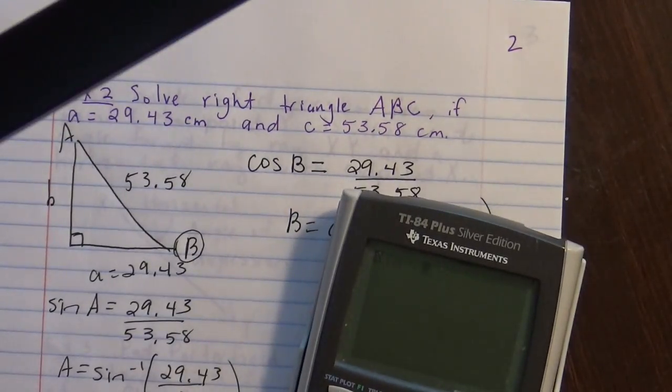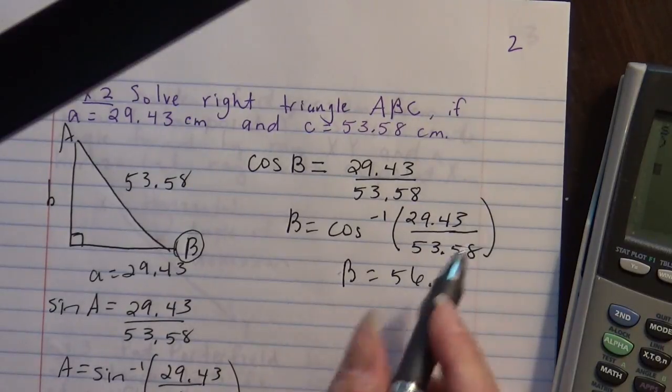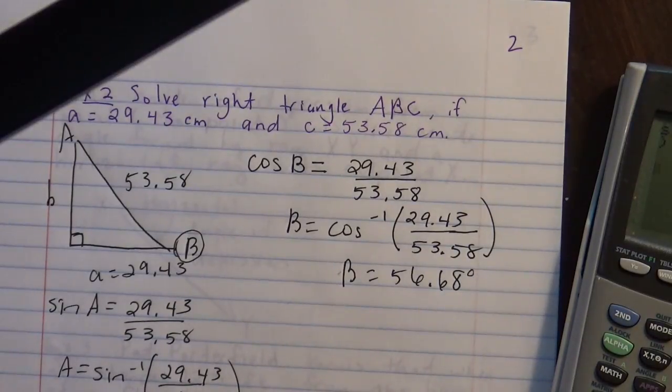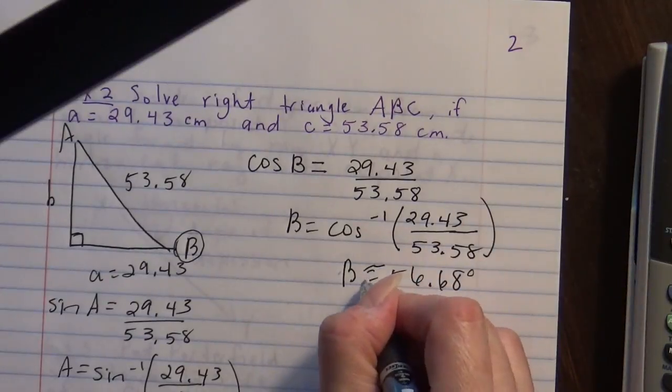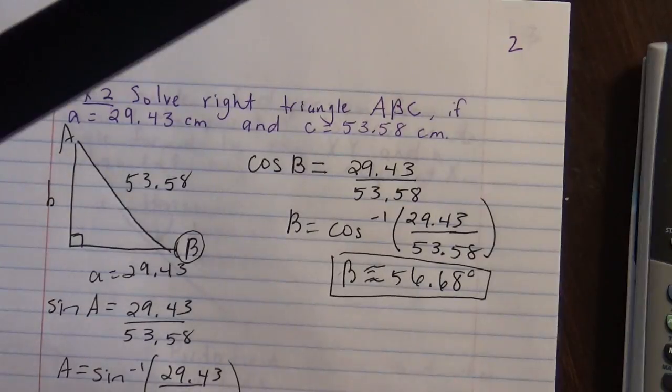So second sine gives me sine inverse 29.43 divided by 53.58, close parentheses. Make sure you close the parentheses. It could make a difference in your answer. I'm getting 33.3. That's an approximation, but that's okay. 33.3, these are in degrees. All right, so I'm going to go ahead and box those in. That's part of my answer.